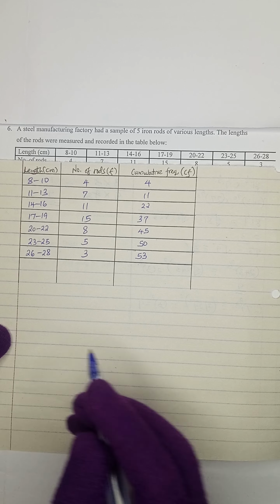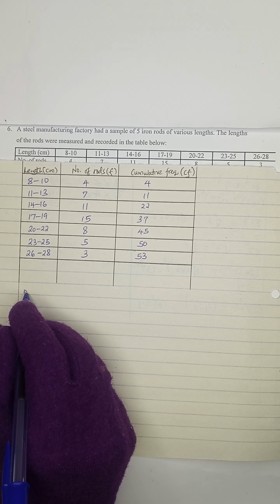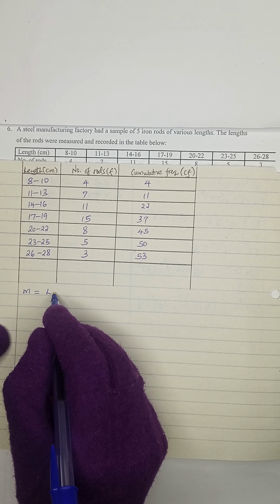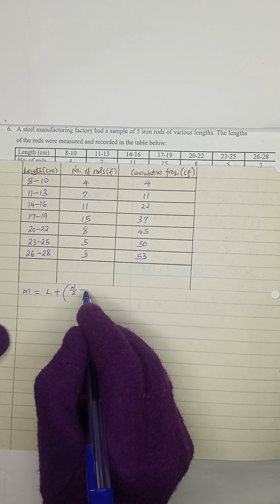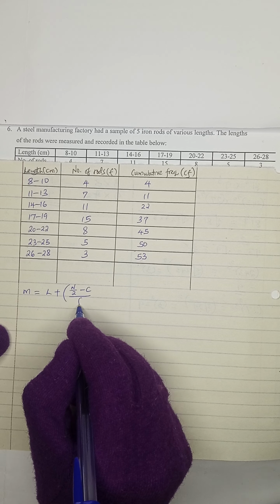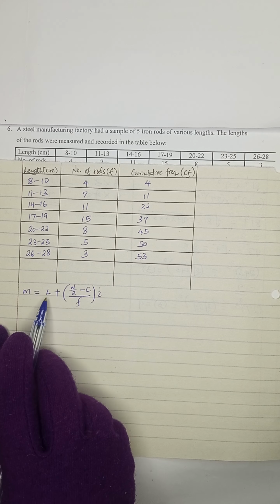So you also need to know the formula for the median. Median is found by taking capital L plus open bracket n all over 2 minus capital C all over F into I, where L stands for the lower class limit where the median value lies, then N stands for the total frequency all over 2, then minus C is the cumulative frequency above that median class all over F. F is the frequency of the median class, then I is the class interval. So we get the values one by one and we substitute.